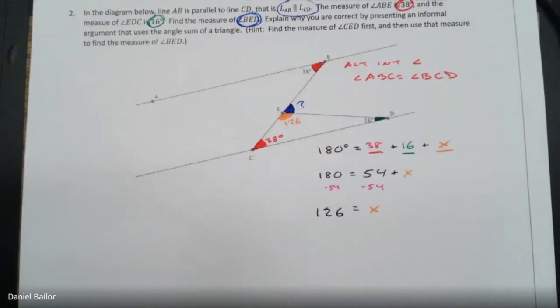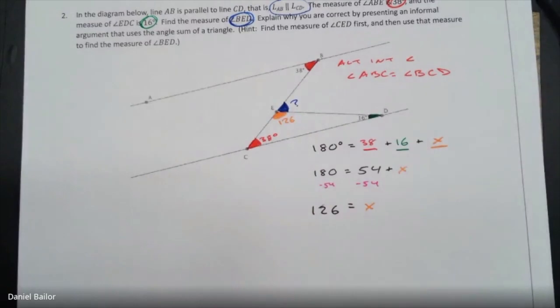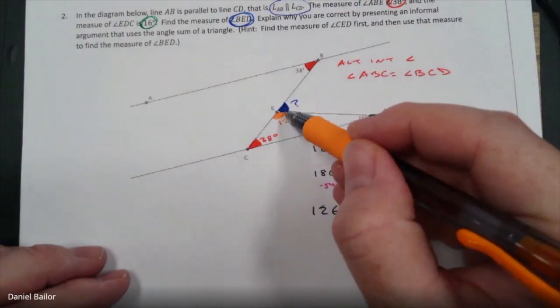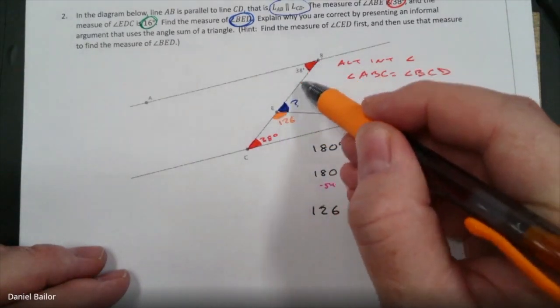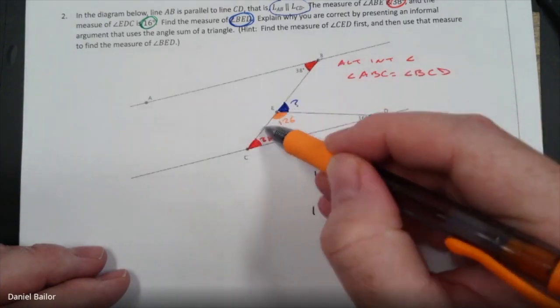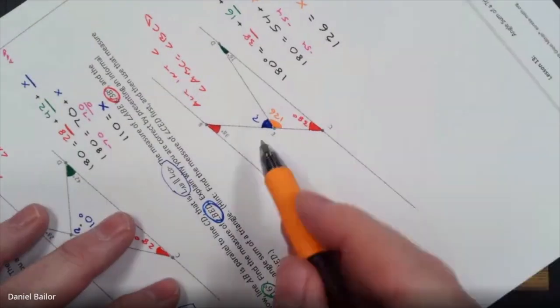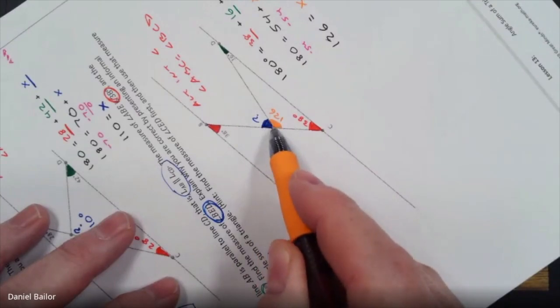Now, you might be saying, Mr. Barrow, how does that help us find the blue? Because remember, we did not care about the orange. The question says find the blue. Well, it does help you because if you look, the blue and the orange together make a straight line right here. The blue and the orange together make a straight line. See, I'll even help you out. I'll turn the page. Do you see right here how the blue and the orange make a straight line?